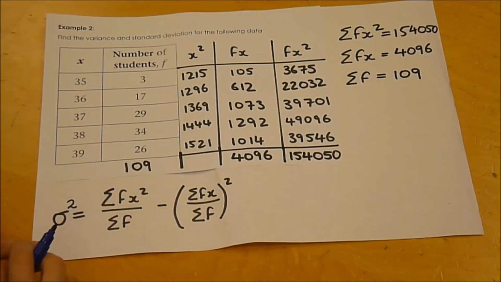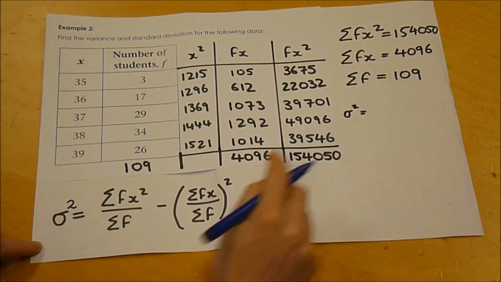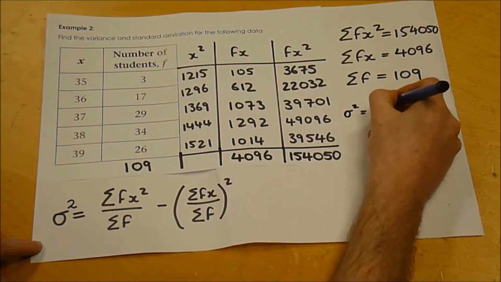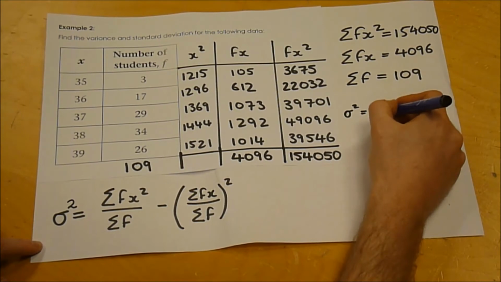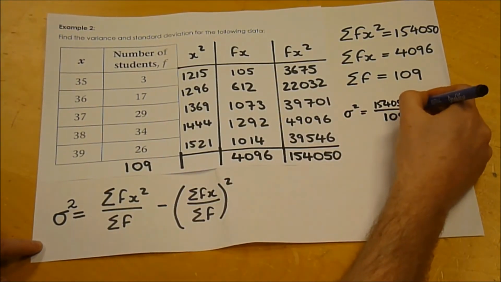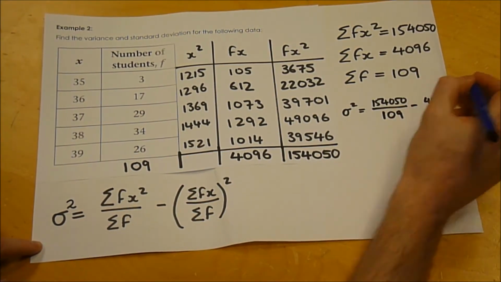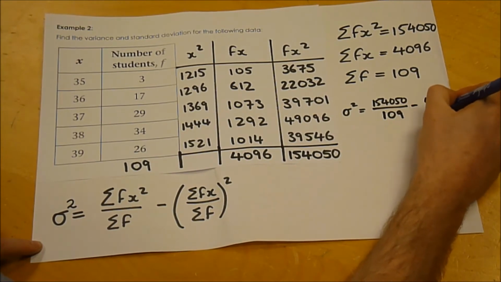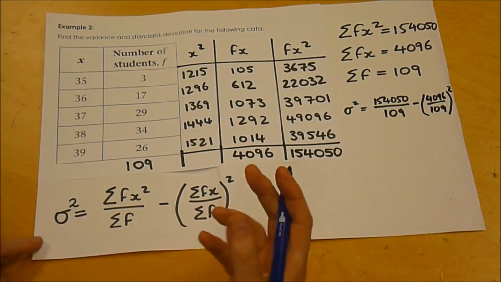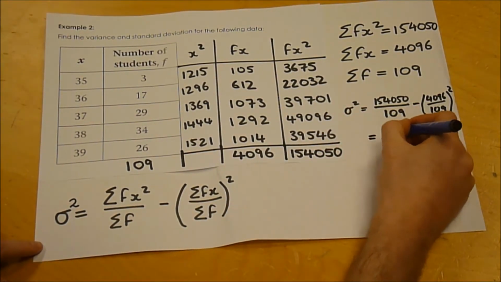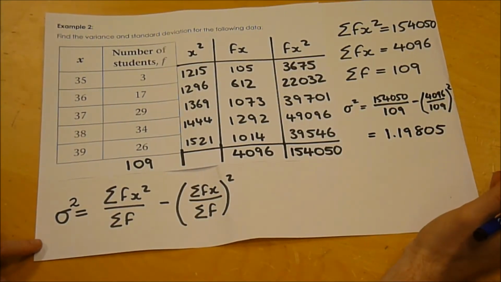So let's put this into our formula for the variance. The variance, or sigma squared, is equal to the sum of fx squared, so that's 154,050, divided by the sum of f, or how many pieces of data we have, that's 109, minus the sum of f of x, that's 4,096, again divided by 109. But remember, we have to square this. So then we reach for our calculator, put that in, and we get 1.19805. So that is our answer for the variance.